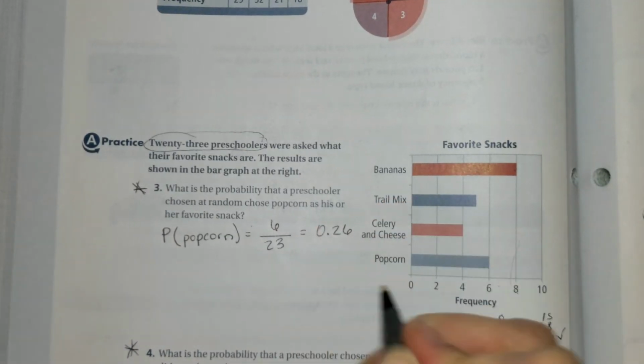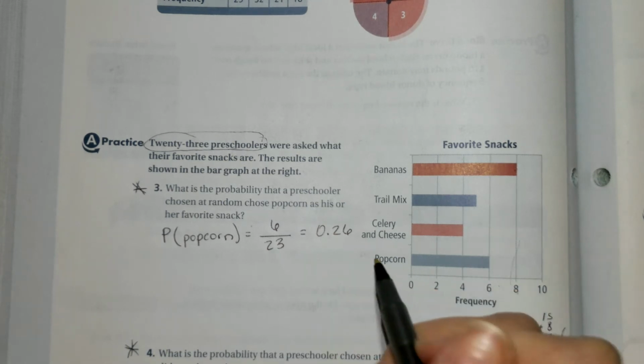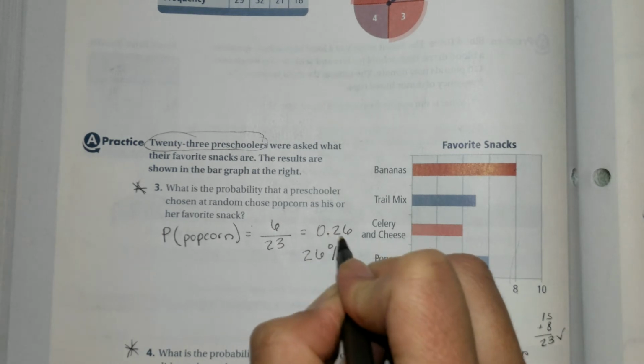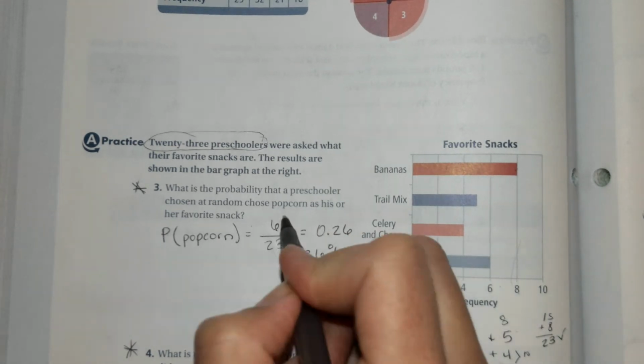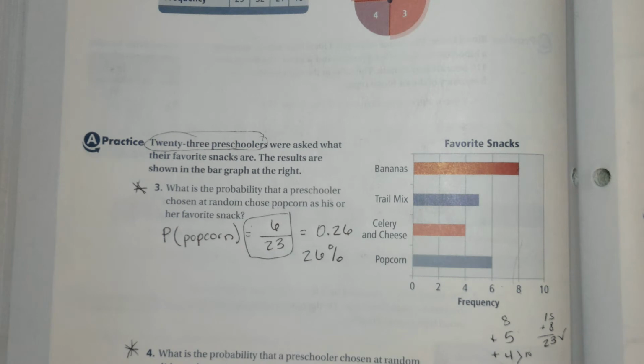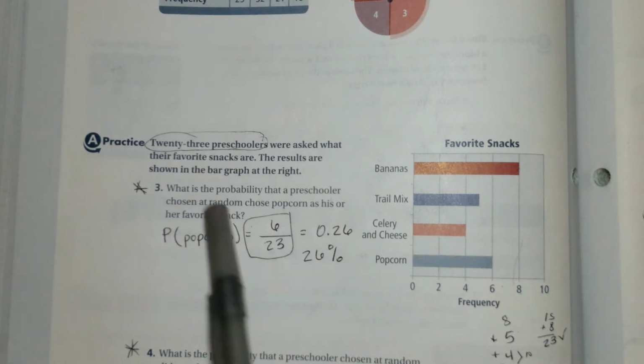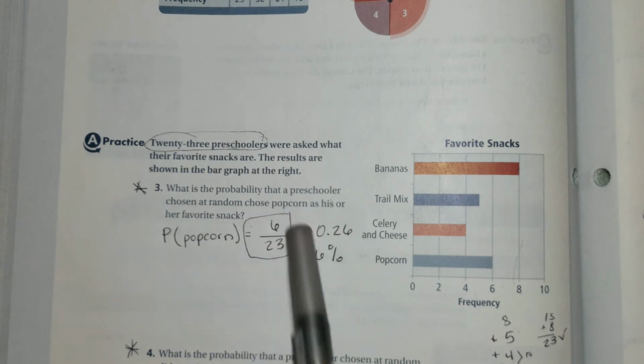which is closer to 0, so it's less likely to happen. And it could also be a percentage. Move the decimal place 2 over to get 26%. So just a reminder, but that would be fine, 6 over 23. 6 out of 23 preschoolers prefer popcorn. So the probability of choosing one at random would be 6 out of 23.